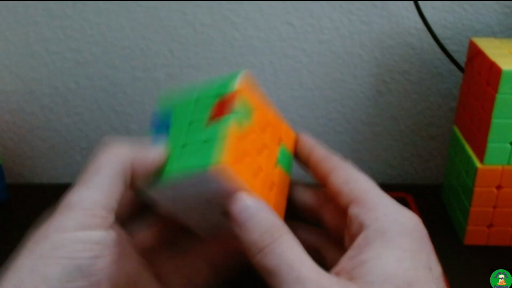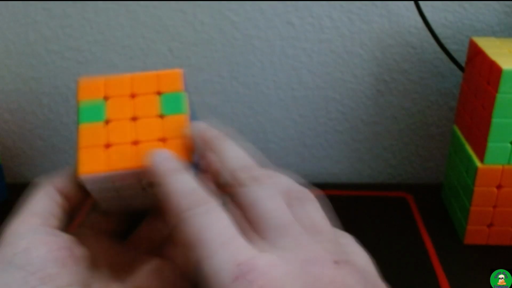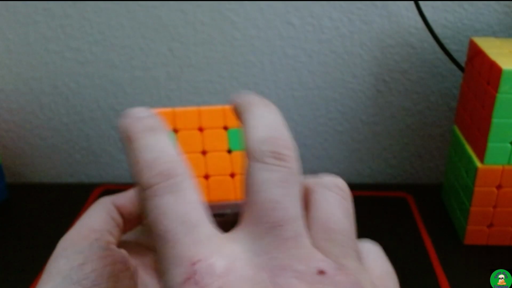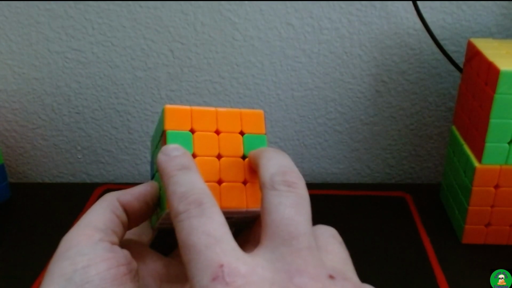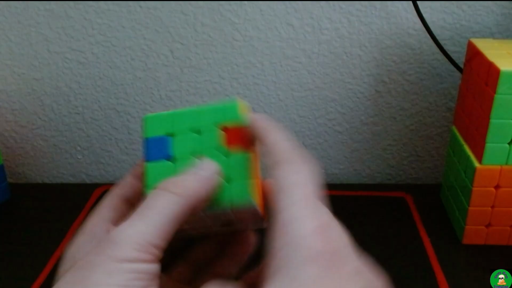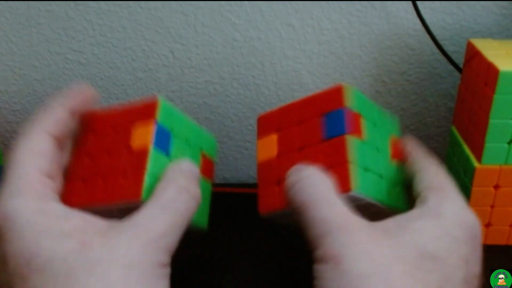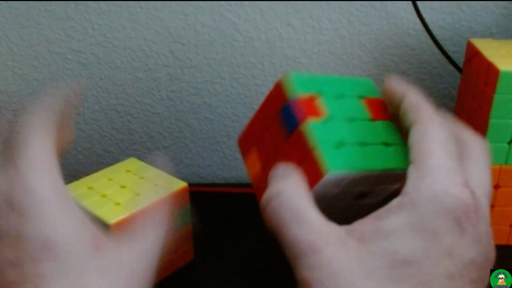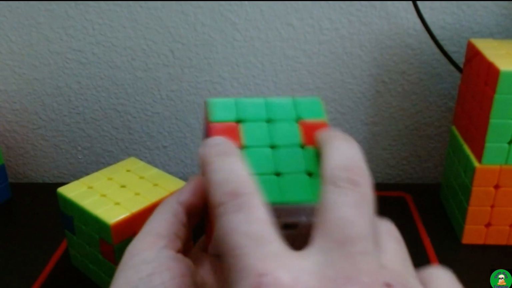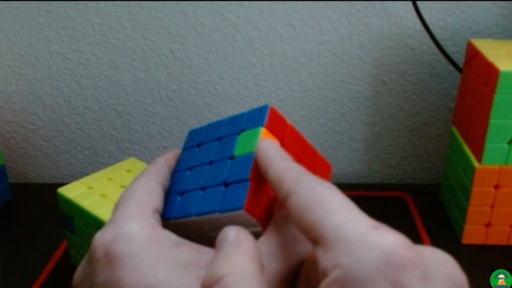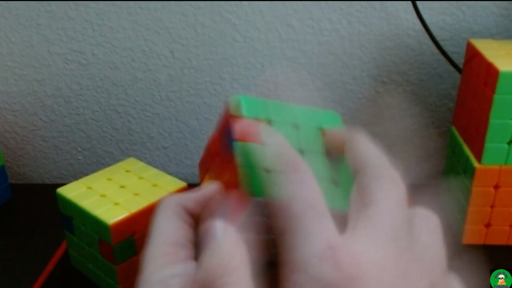So what you do in this case is, if you have 3 edges, you will always have 2 matching colors on one side. So every case that you have 3 edges out of place, you'll always have 2 with the same color on one side, and then your third just off to this side. So you have the pair and then a single.